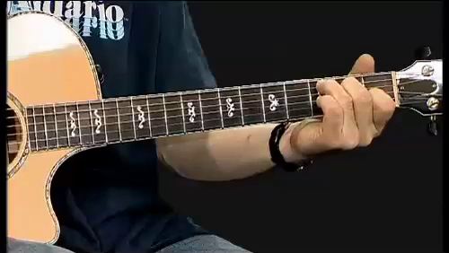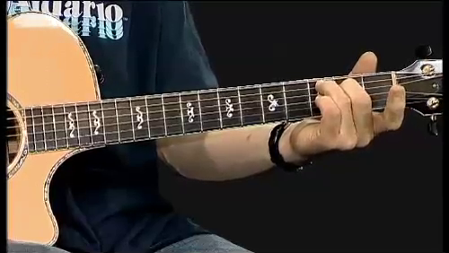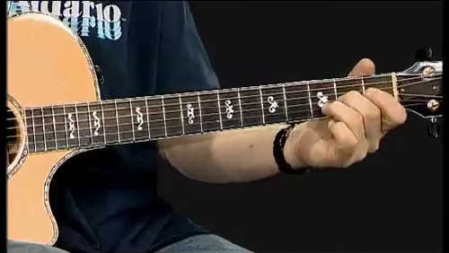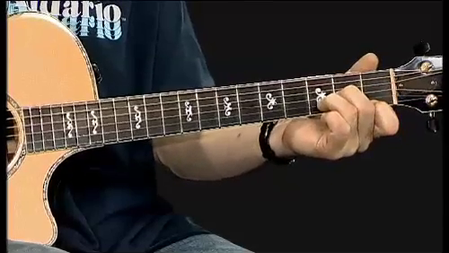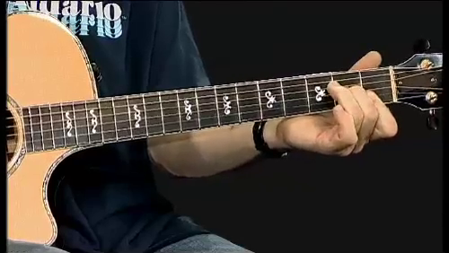Just in the key of C major, our 1 chord C, C major, and we could make it C major 7th, the 4-note chord. Our 2 chord, our D minor, D minor 7th, 4-note chord.